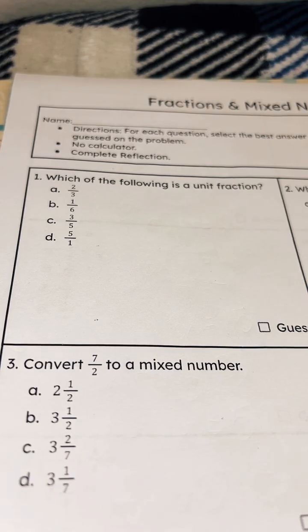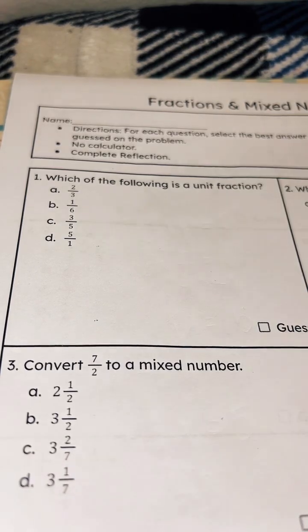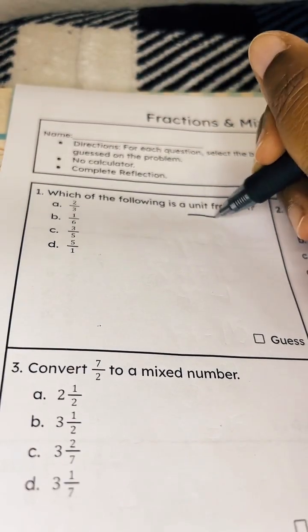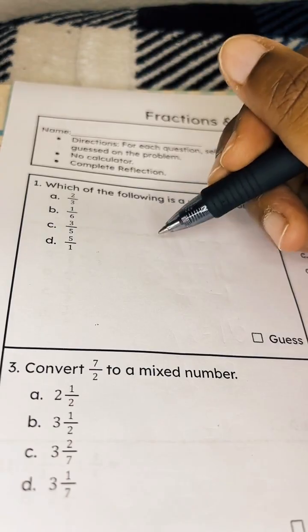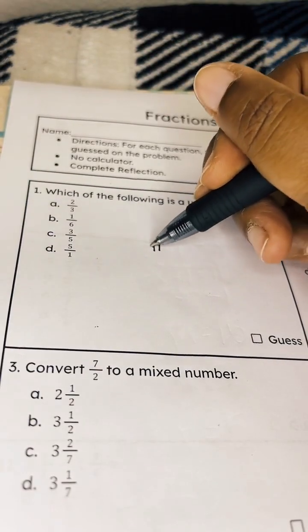So what is a unit fraction, right? That's the number one question. A unit fraction means that you have one on top and you can have any number on the bottom, okay?